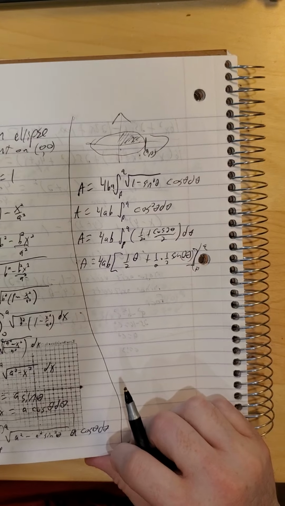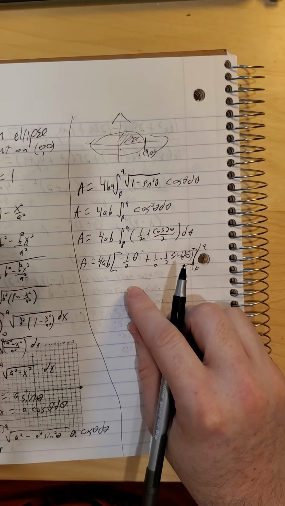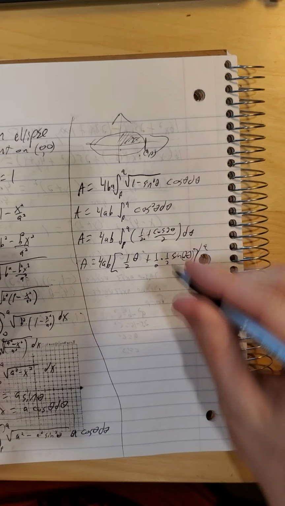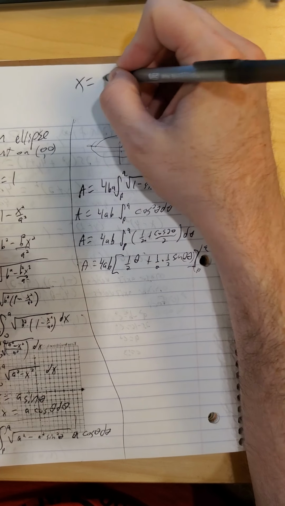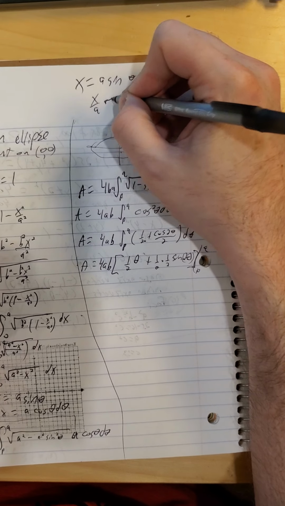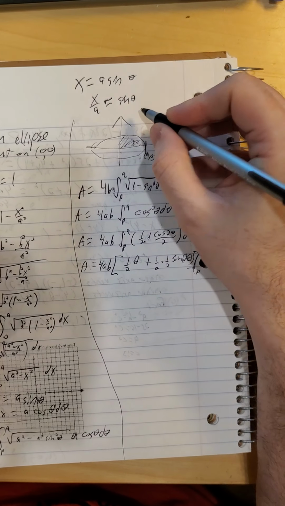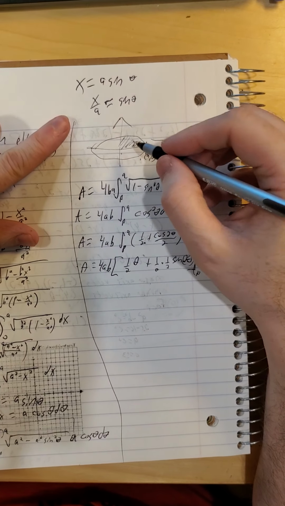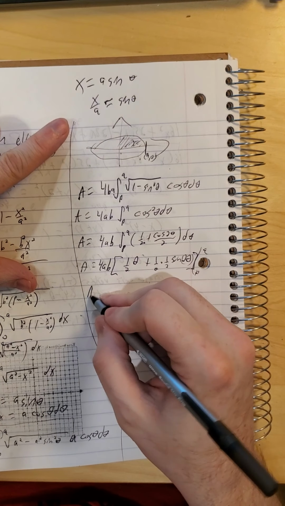Then we want to put our originals back in. So x was equal to a sine theta. In other words, x over a is equal to sine theta. So theta is the arc sine of x over a.